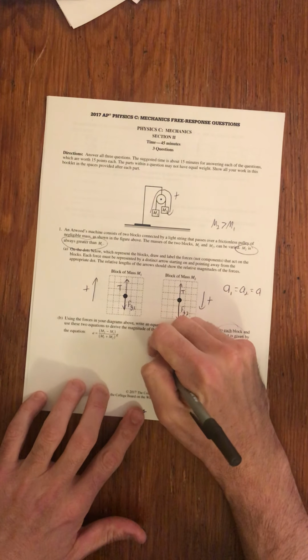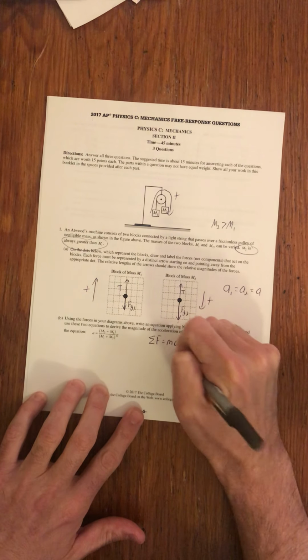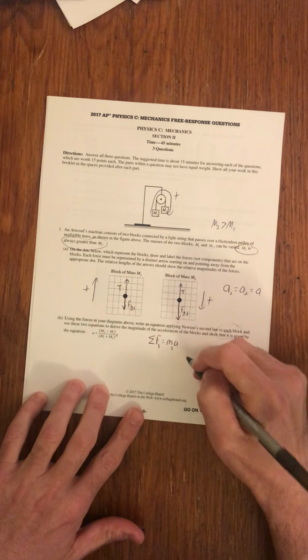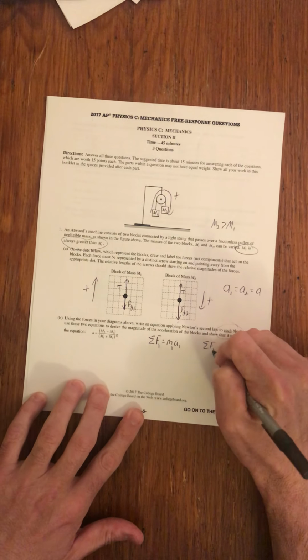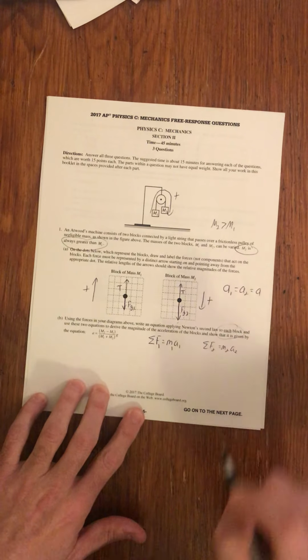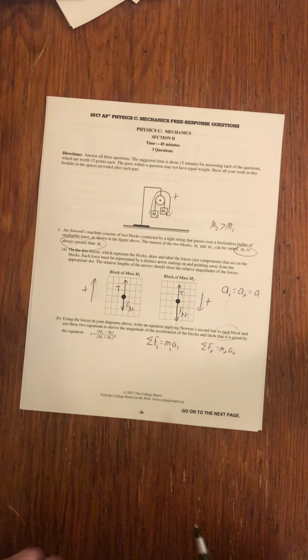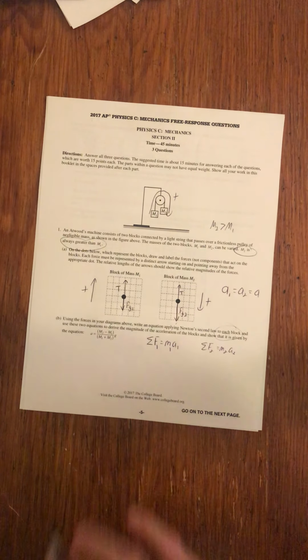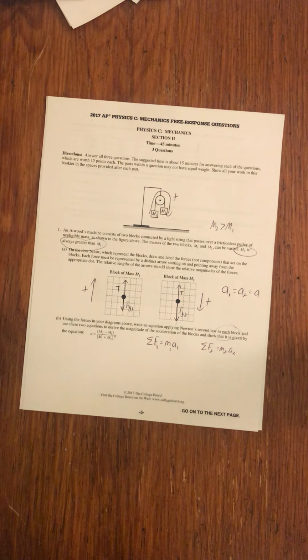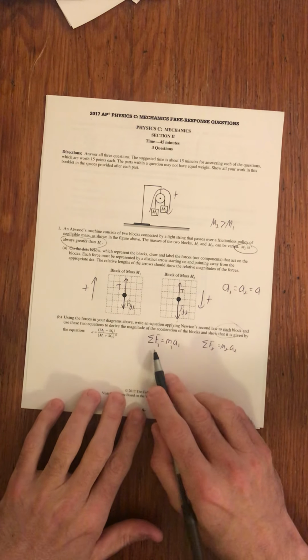So here we go. We're always going to start with F net equals MA, and this is for object 1, and F net 2 equals M2A2. Now, believe it or not, ready? You don't write F net equals MA, you get 0 credit for this. If you don't have the premise, you don't get any of the credit that goes afterwards. They're very, very particular about that. So here we go.